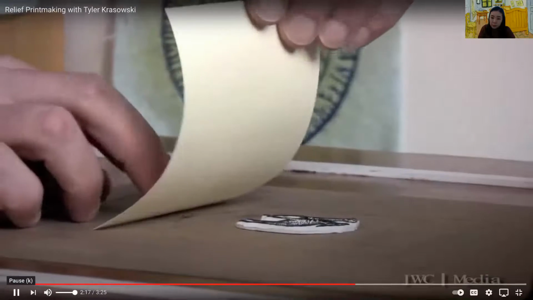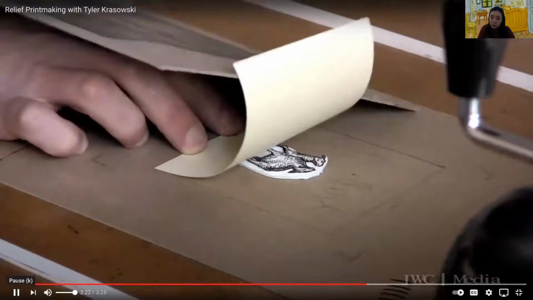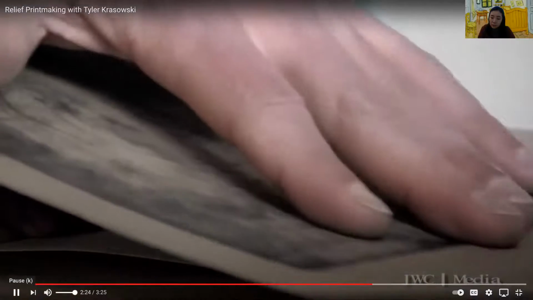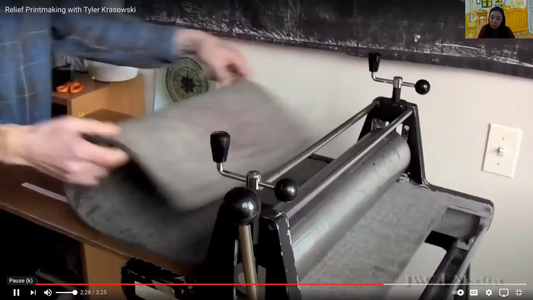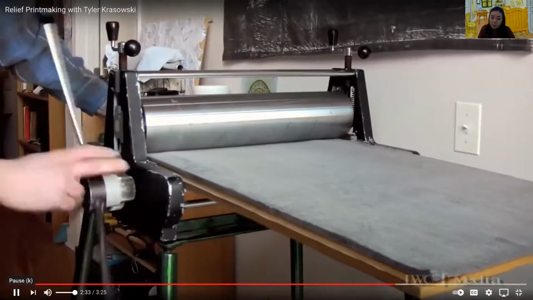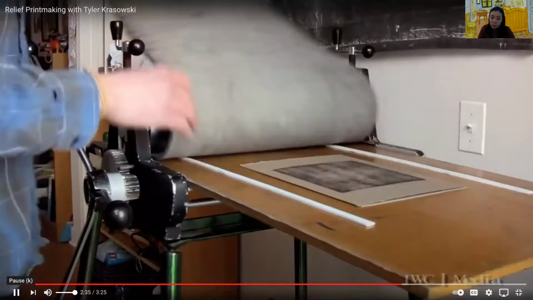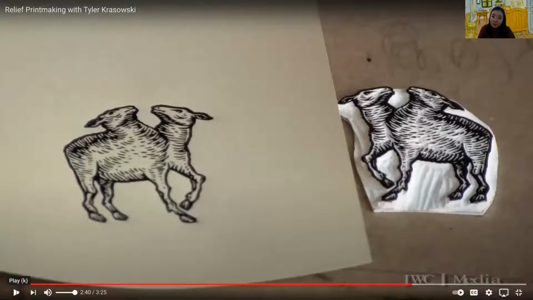And I like to wet the paper to get really nice, rich blacks, some pretty good details. Line it up with my registration. Put the block down. Be sure no movement of the paper. So we'll roll it through the 15th century copying machine. No electricity needed. Pretty awesome. Yeah. So that is the printing result.